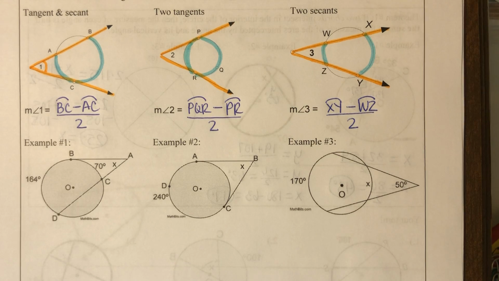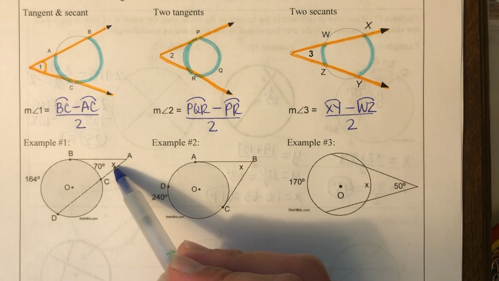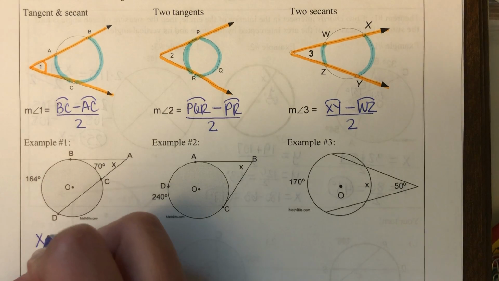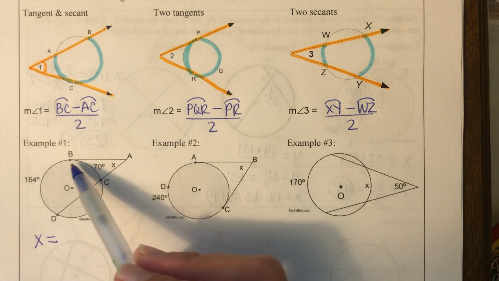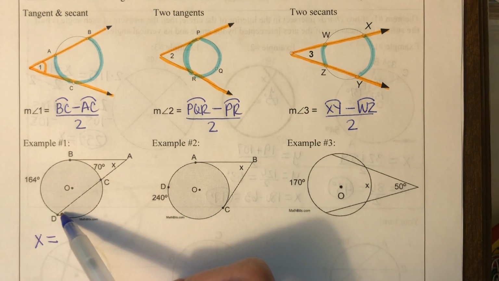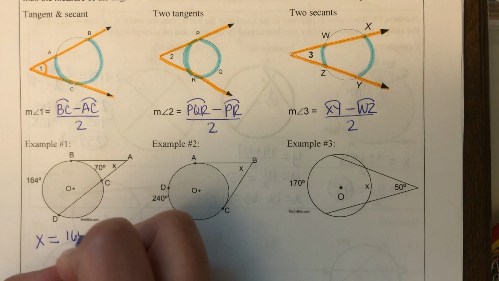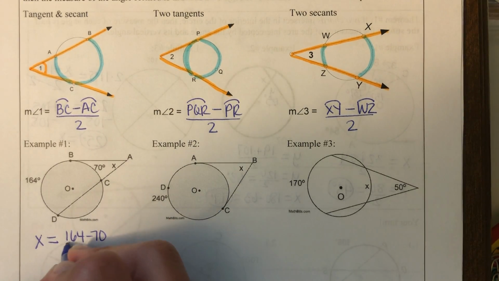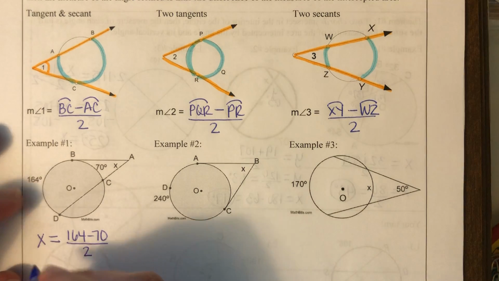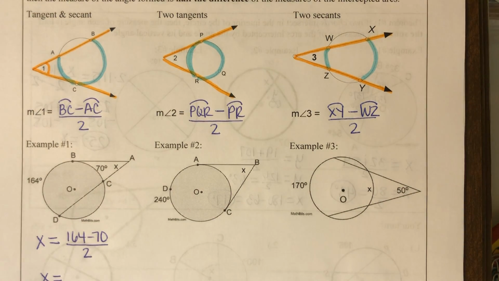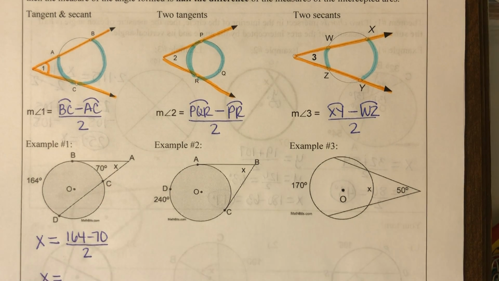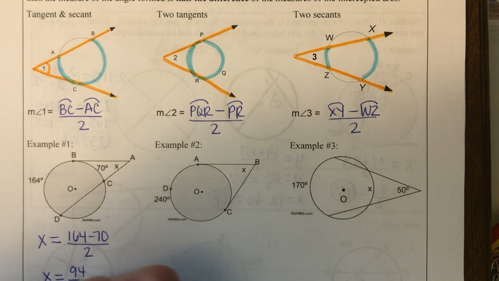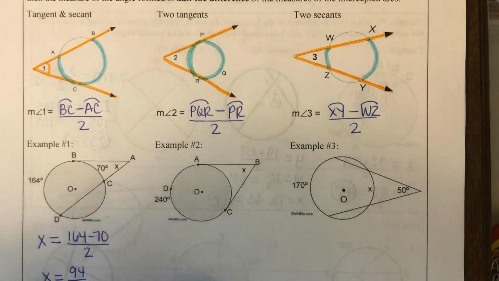All right, so our equation's always going to start with our angle outside. Our angle outside in this one is x. Looking at the 2 intercepted arcs, I have 70 and 164. 164 is larger. And then we will simplify. So 164 minus 70 is 94. Divided by 2. And we get 47 degrees.